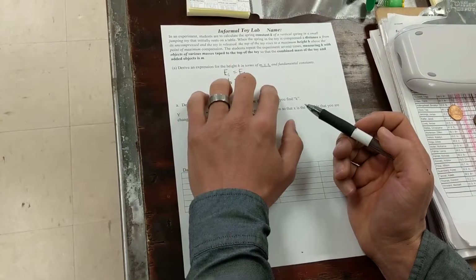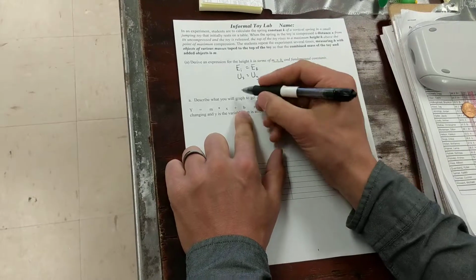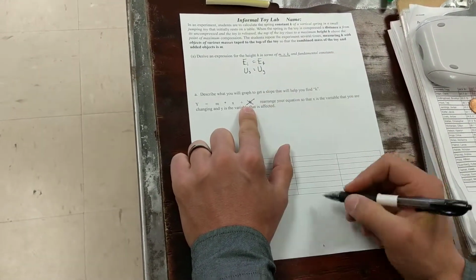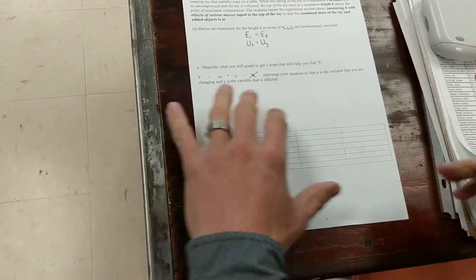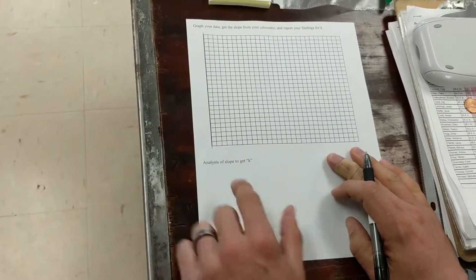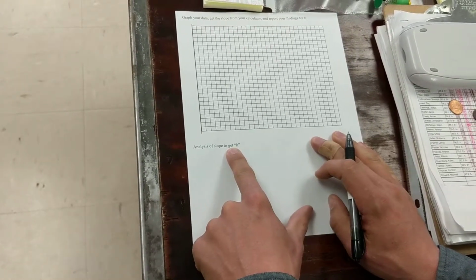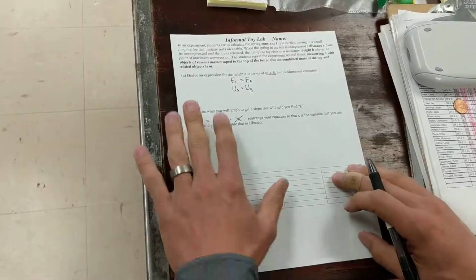Okay, down here we're going to rearrange the equation in y equals mx plus b format. There is not going to be a plus b today. Here's space for you to take any data that you need to take, your graph, and then your analysis of slope to get k.